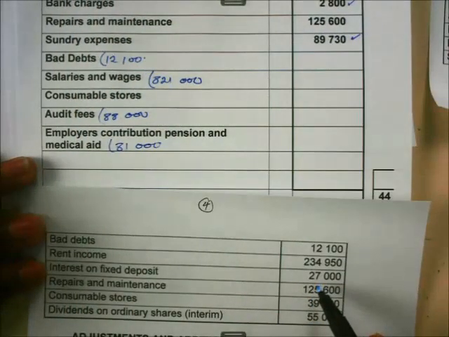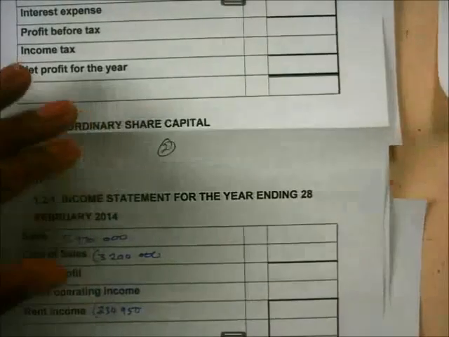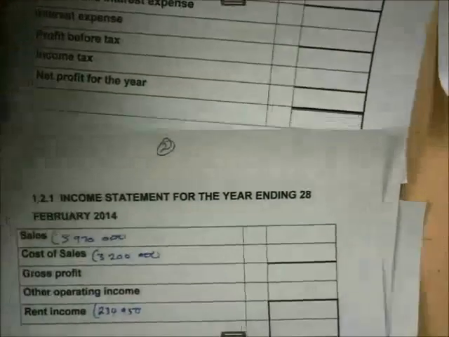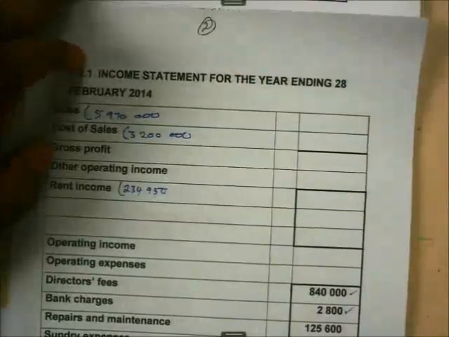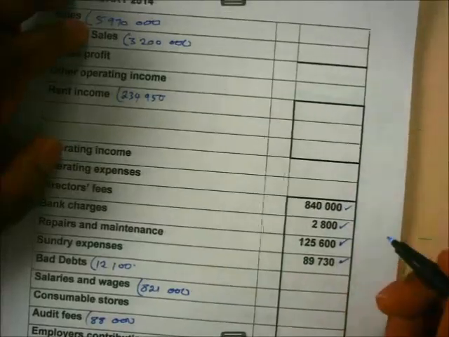Interest on fixed deposit. It goes to the next page of my answer booklet. There, they've already entered it for me. Therefore, I don't need to enter that. Repairs and maintenance, 125,600. They have already entered the repairs and maintenance for me, 125,600.